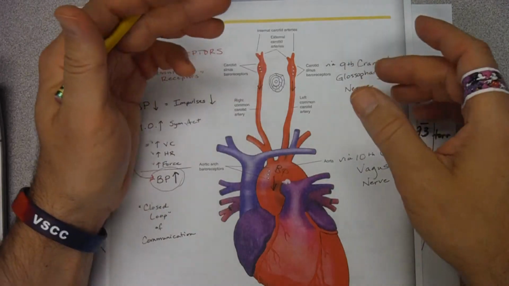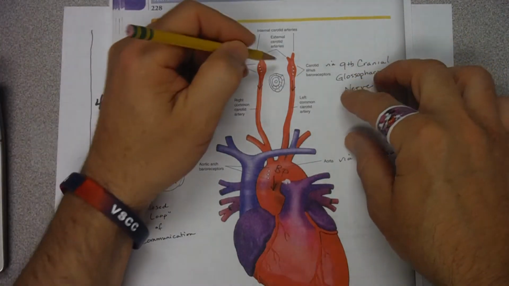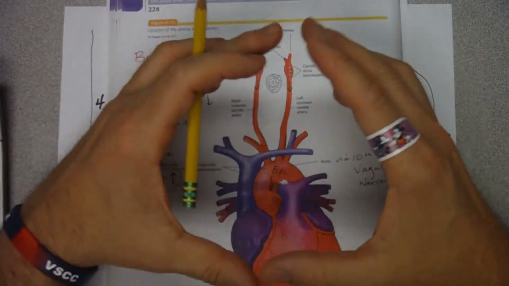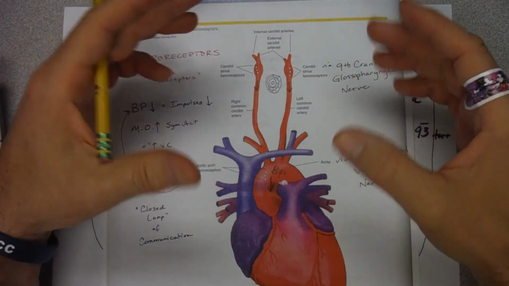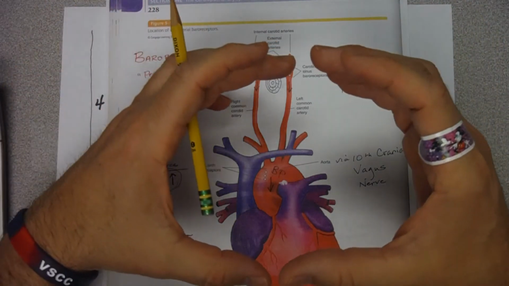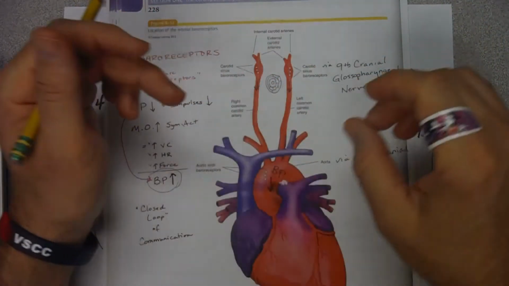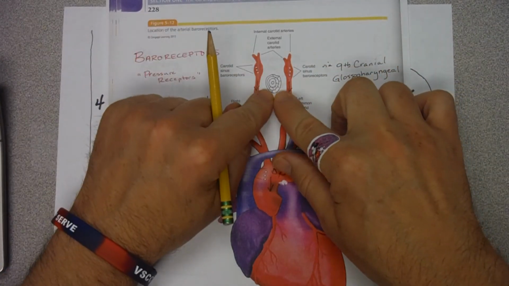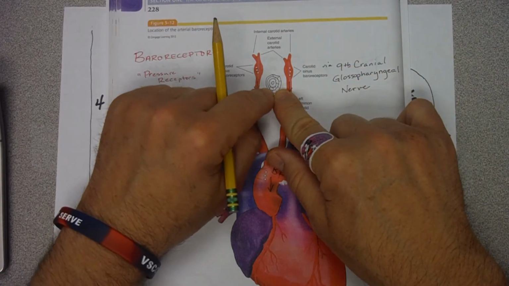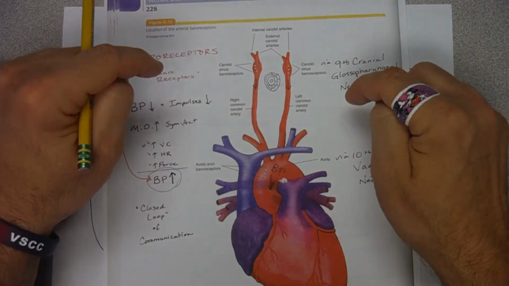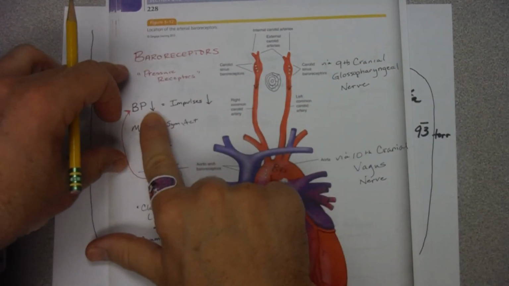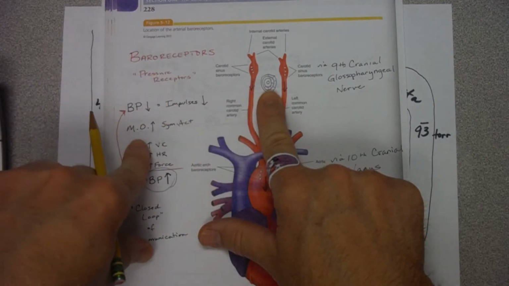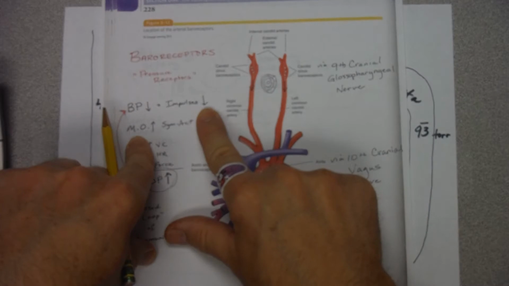When the pressure is very high in the system, the pressure receptors stretch, they bulge. When the pressure is very low, they return back to their normal shape and then become smaller. So when pressure is decreased, that action tells the baroreceptors that the pressure is low. So when the pressure is low, the impulses that are sent from the baroreceptors to the medulla oblongata decrease.